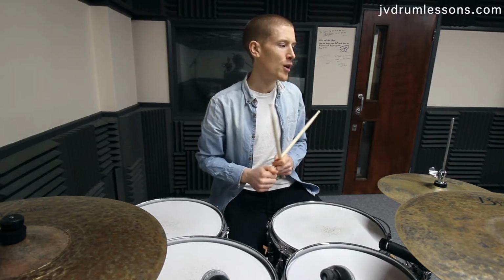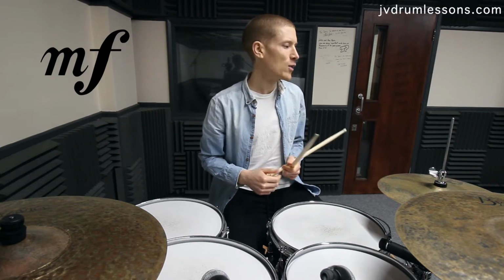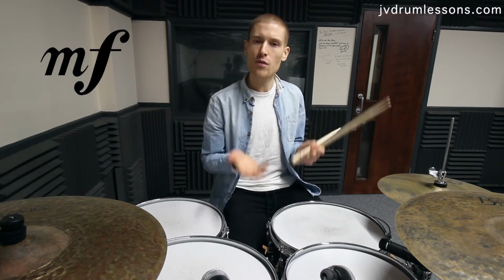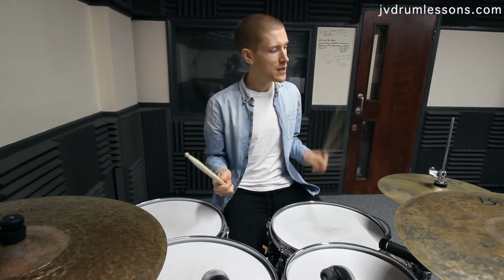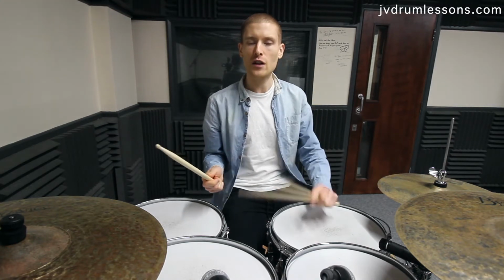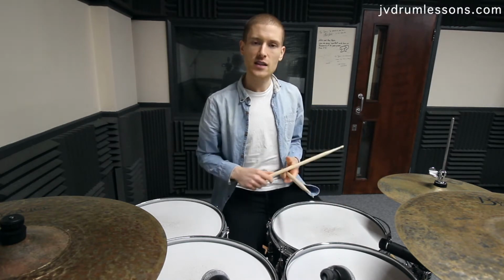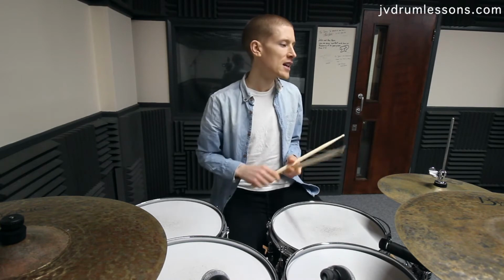Also, if you look at the bottom of the bar, it says MF, so the dynamic is mezzo forte, which is moderately loud. So we're just going to bring this up a little bit. And the backbeat is on the snare now rather than the cross stick or the rim click. So this groove has a little bit more energy. Let's try that first bar of the chorus now 4 times through.